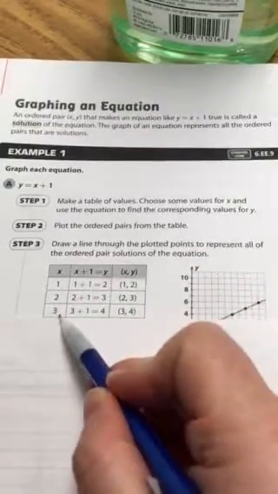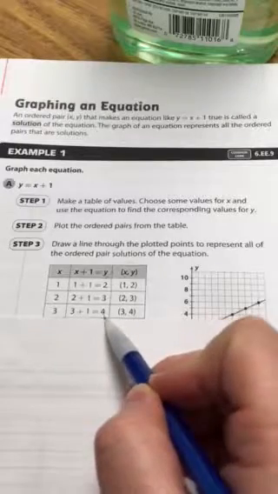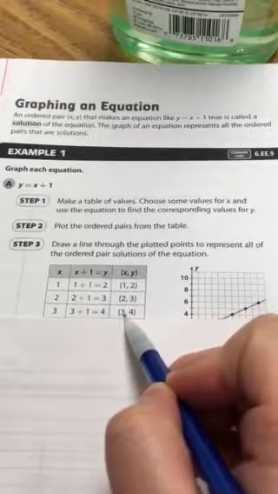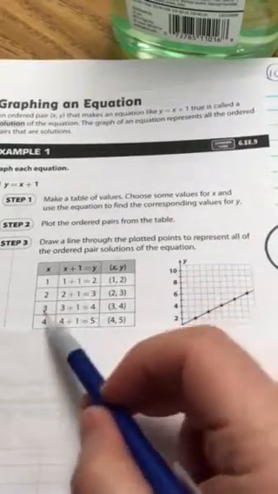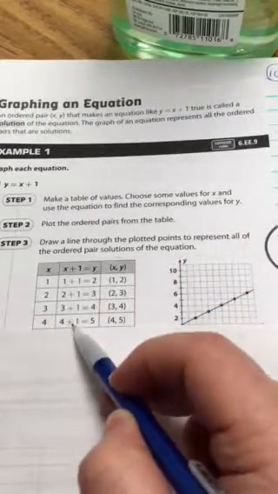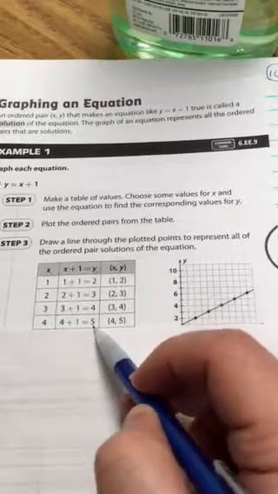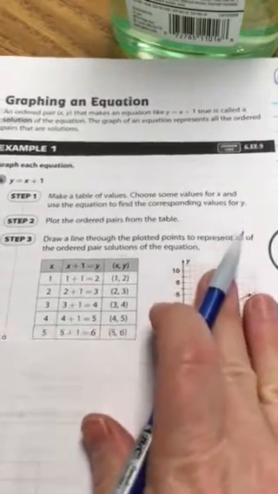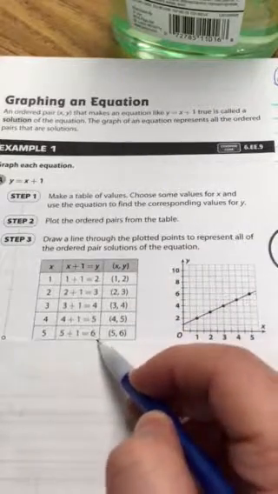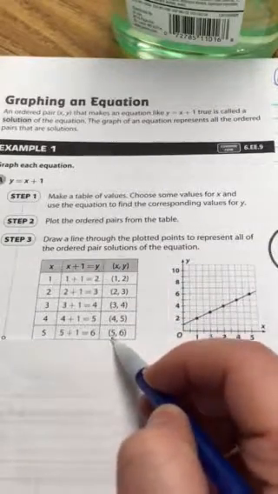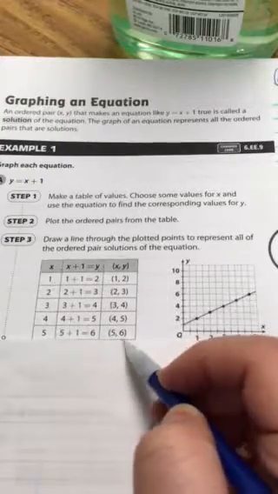The next x is 3. 3 plus 1 equals 4. My ordered pair becomes 3, 4. Then I have x equals 4. 4 plus 1 equals 5, which is y, 4, 5. And then I have 5, where 5 plus 1 equals 6. 6 is y, 5 is x, so 5, 6.